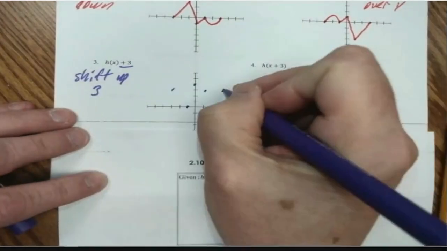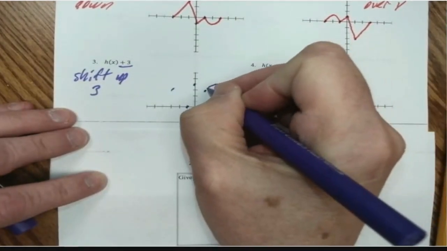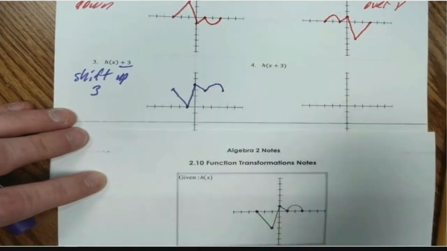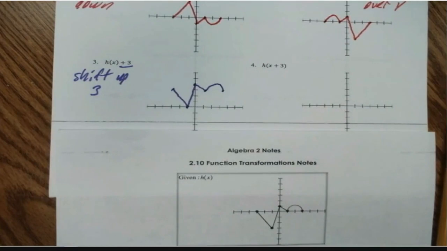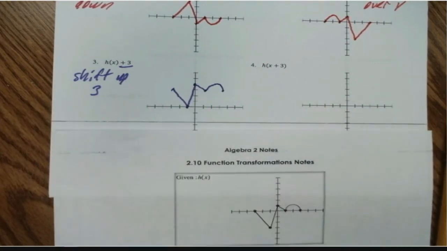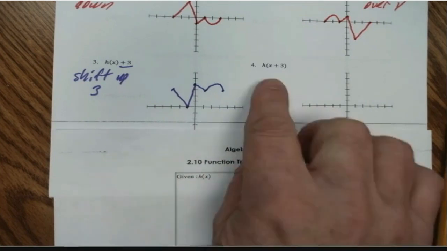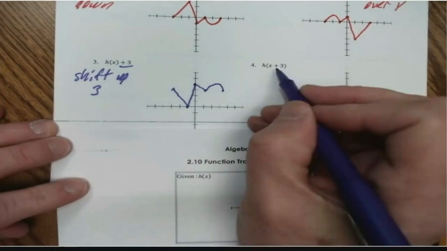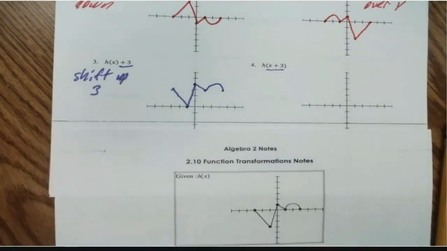So when we draw this, there is the same function with a plus 3. But what happens if we take that 3 and we put it inside with the x? Now the plus 3 is inside. We've added it to the x.